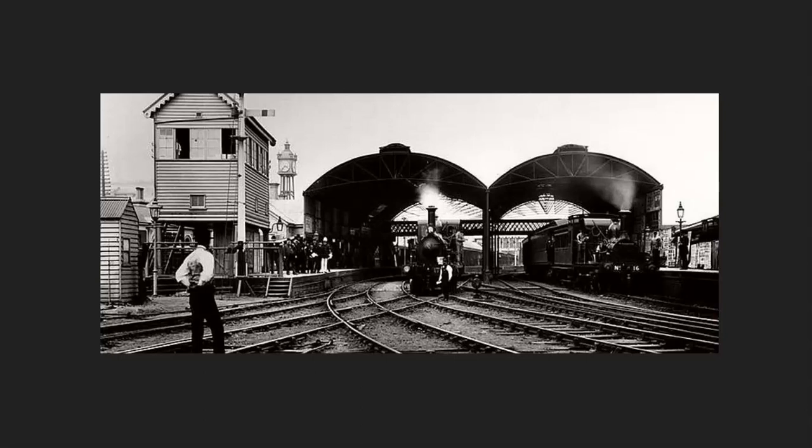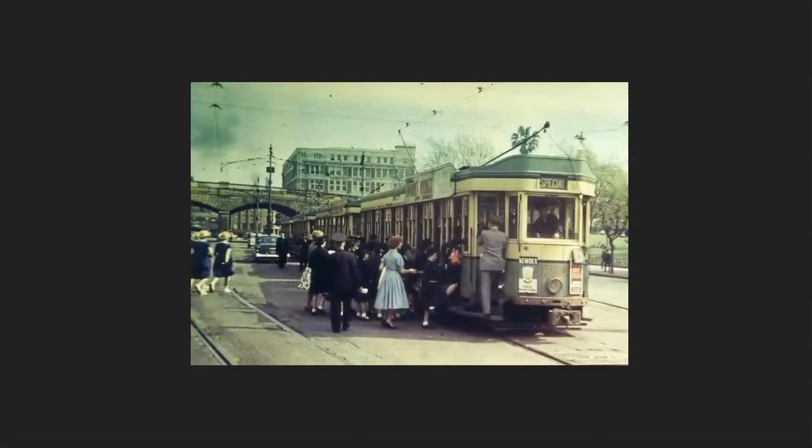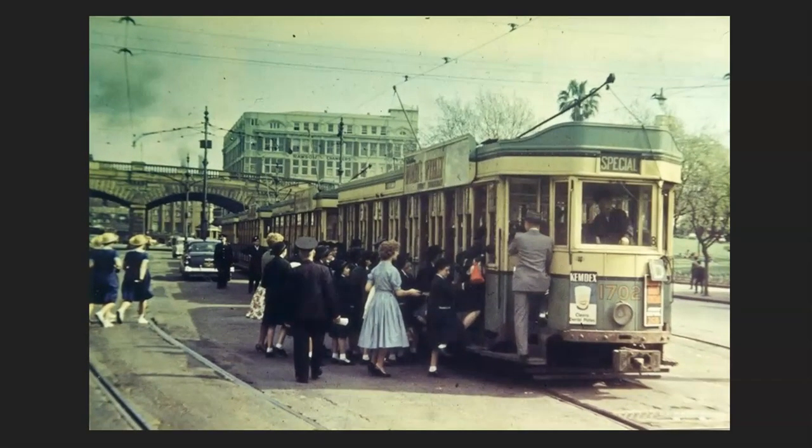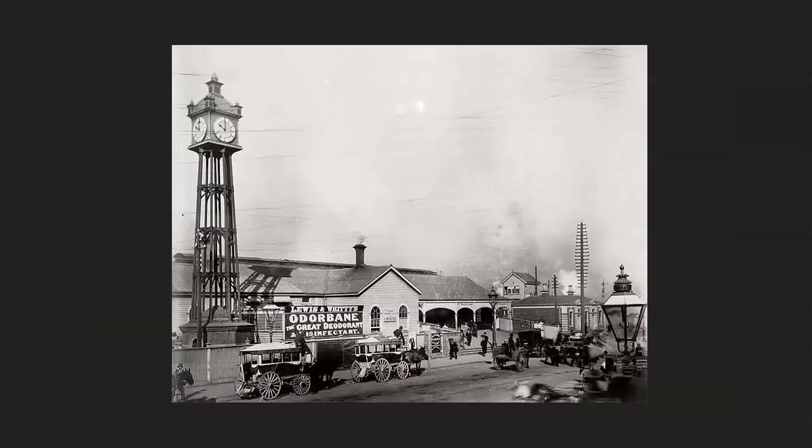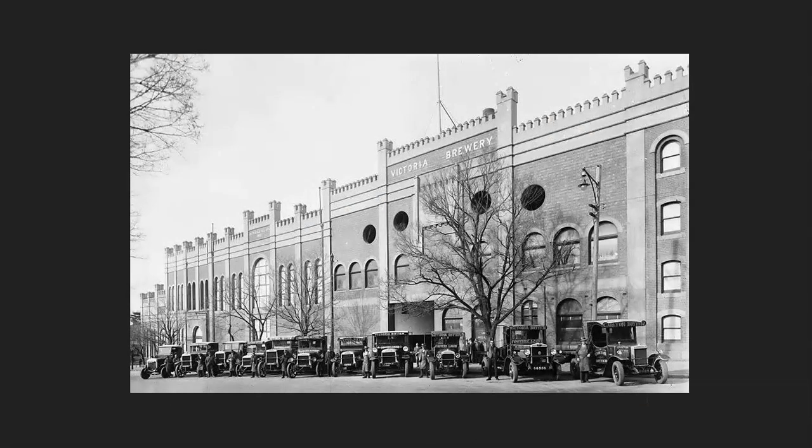We have a train station. I think 60s. Infrastructure still intact at that time, still using these city trains, I'll call them. And there you have some of the old brick or block work. Looks about 20s.